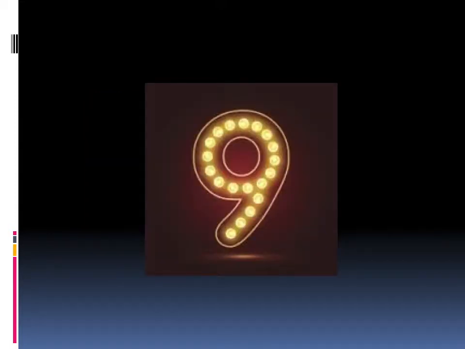There are 9 parts of speech: nouns, verbs, adjectives, adverbs, determiners, prepositions, pronouns, conjunctions, and exclamations, also known as interjections. And I'll be reviewing each one individually.